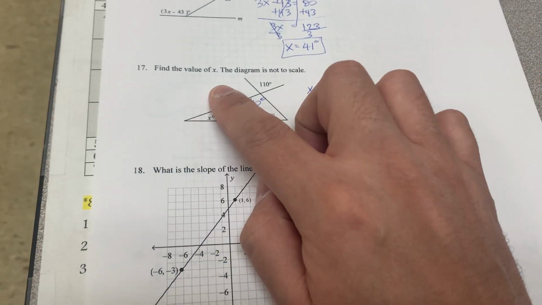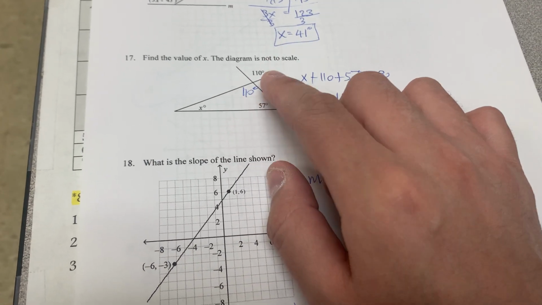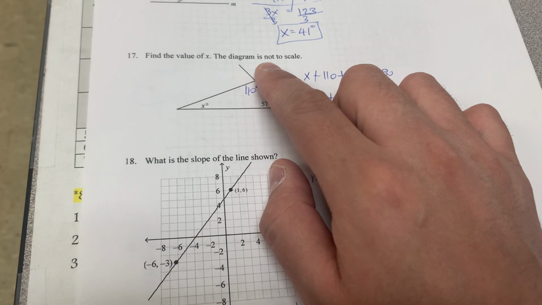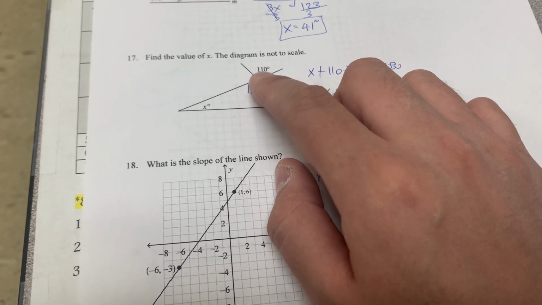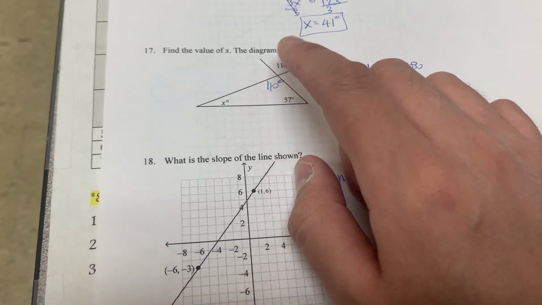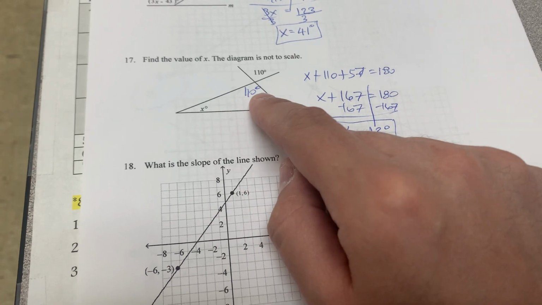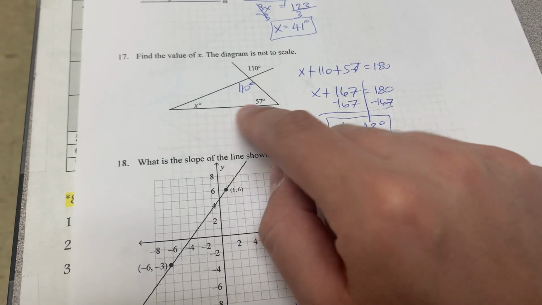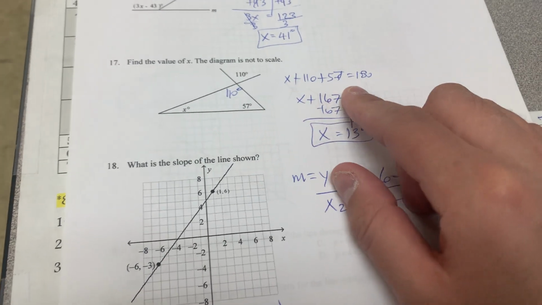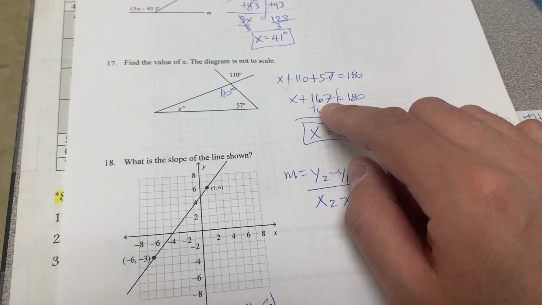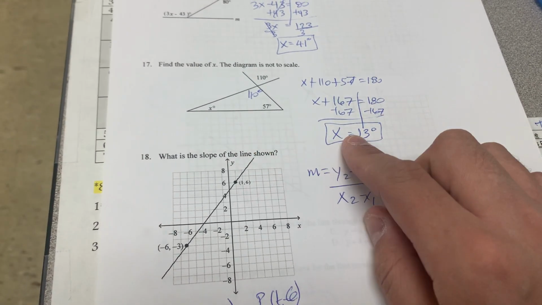Number 17. Find the value of x. The diagram is not drawn to scale. Okay, this is 110 right here on the outside. This one is also going to be 110 right there on the inside because these are vertical angles. So that's 110 and this is 57 and that's x. They all have to add up to 180. So X plus 110 plus 57 equals 180. 110 and 57 is 167. 180 minus 167 is going to be x equals 13 degrees.